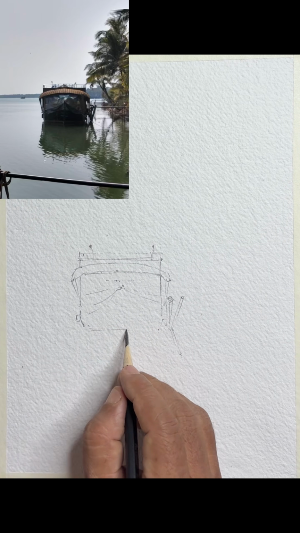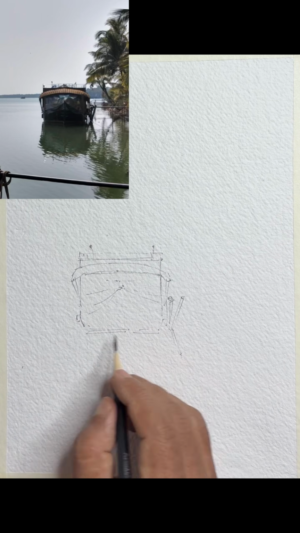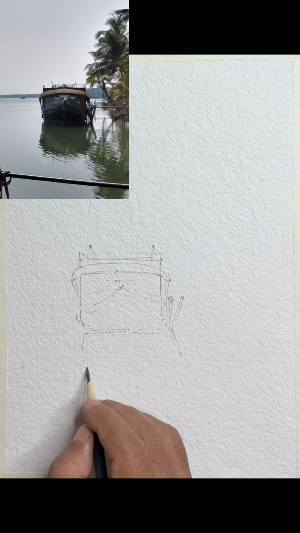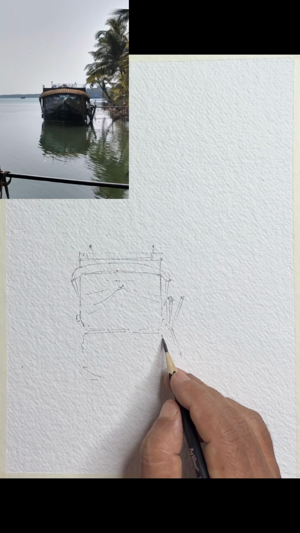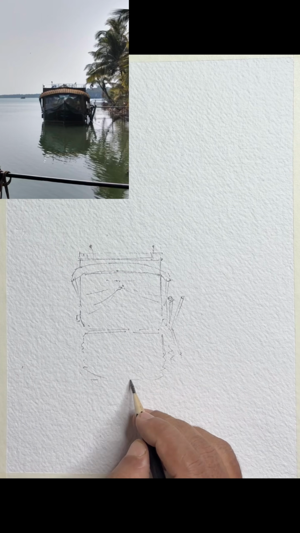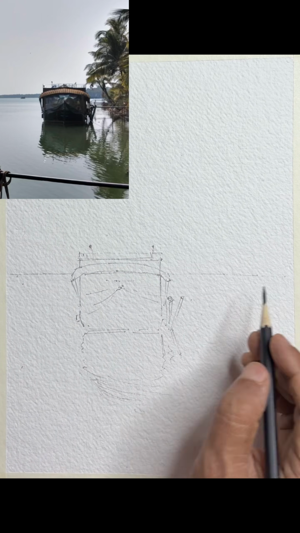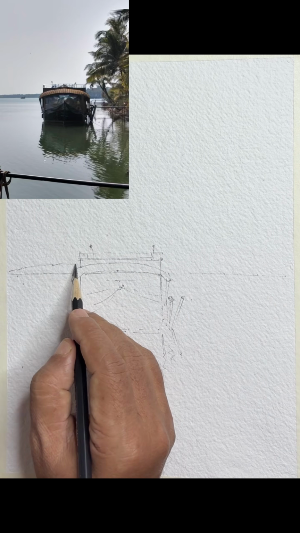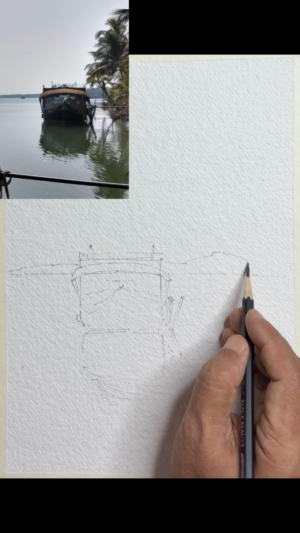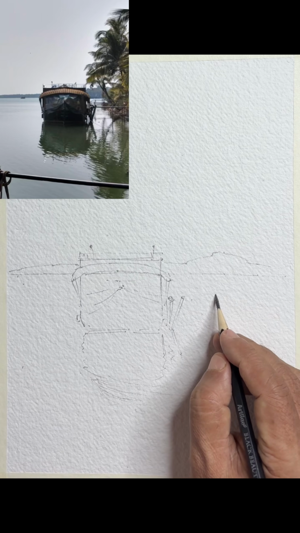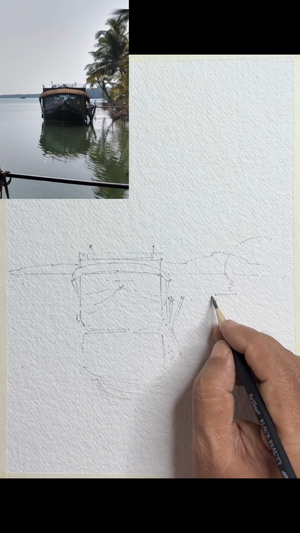The boat and the reflection were the key elements from this particular reference which inspired me, and therefore I decided to include the boat. I have made the boat slightly bigger in size so that we don't have to struggle painting tiny details.